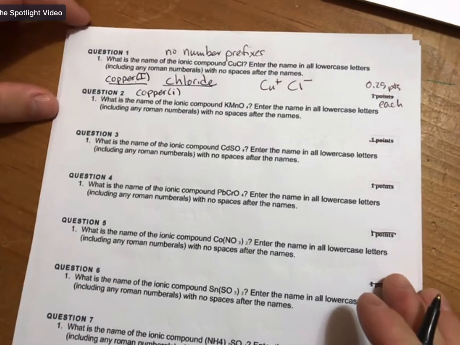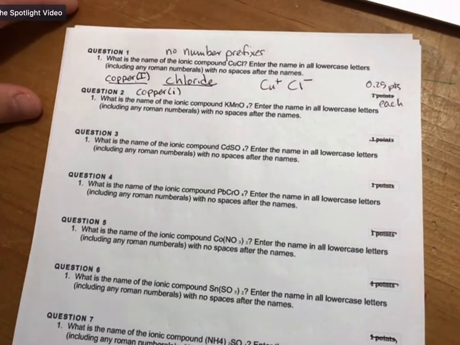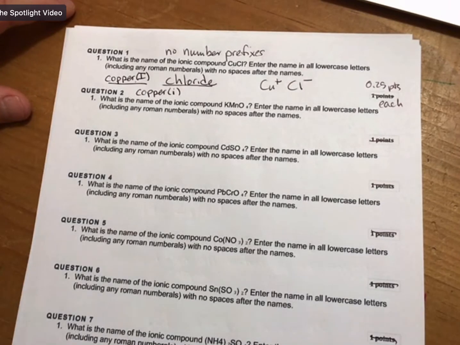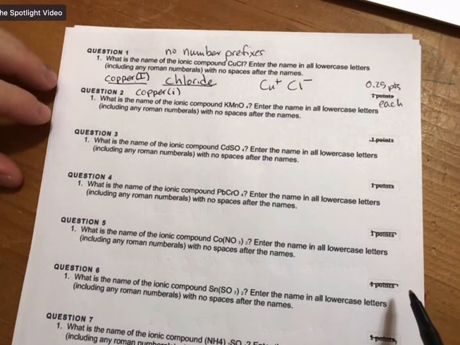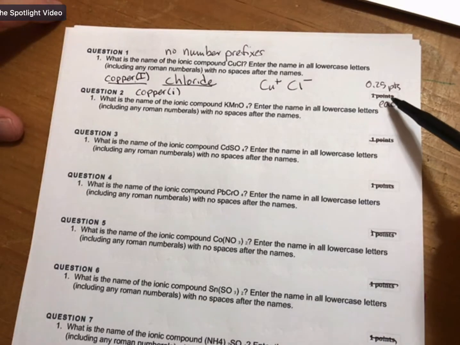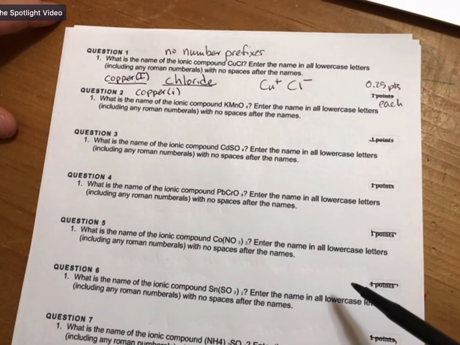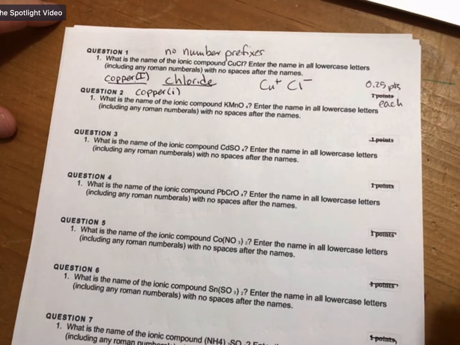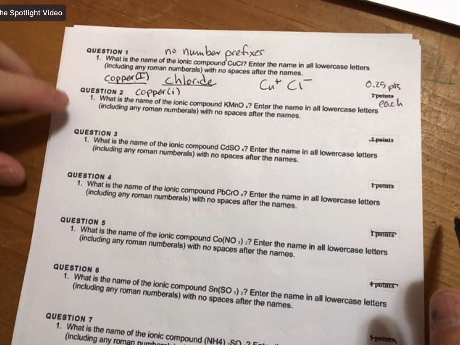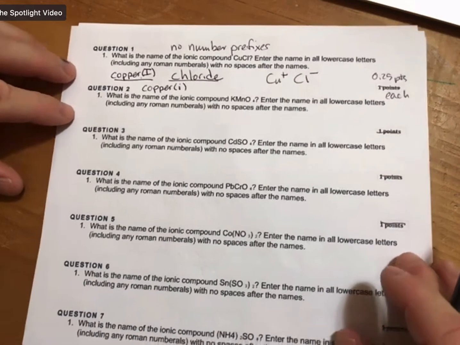If anybody has any other hints about how to enter in numbers for this, this is what's worked for me when I've tested some of the homeworks. And then the last thing I'll say is, there's a mistake here. Each of these is actually worth 0.25 points, so the whole problem is worth 2 points. I'll do 1 or 2 more.